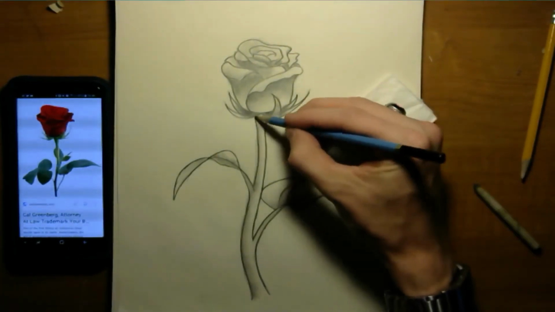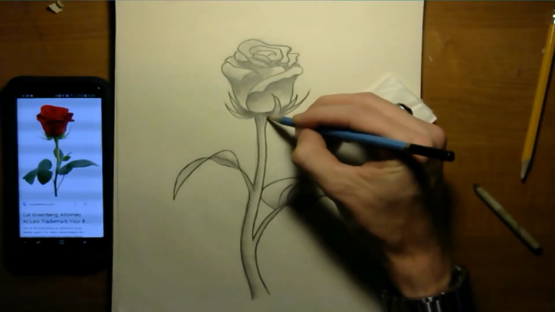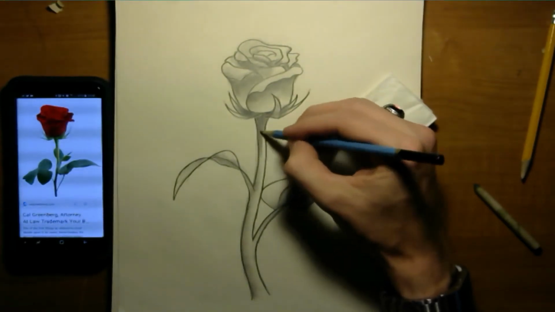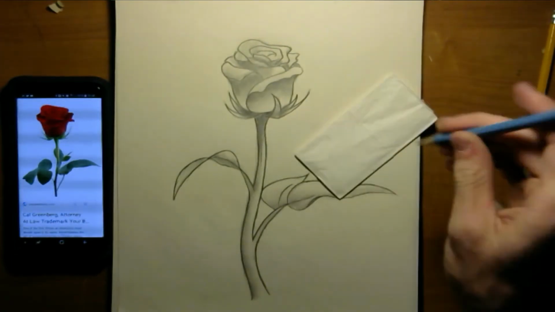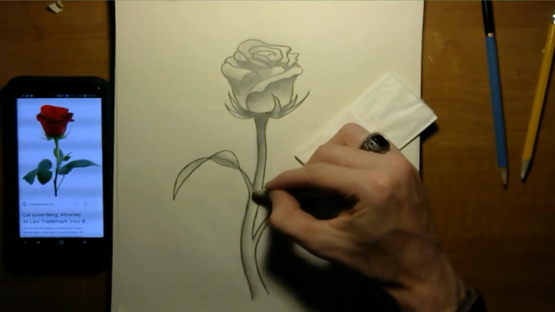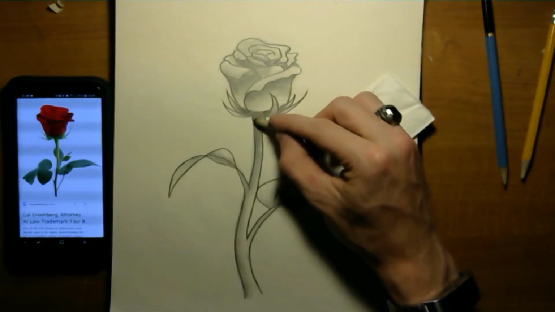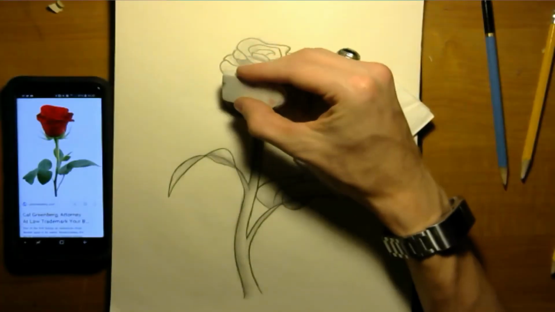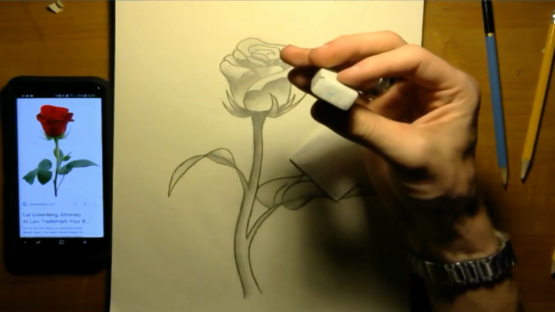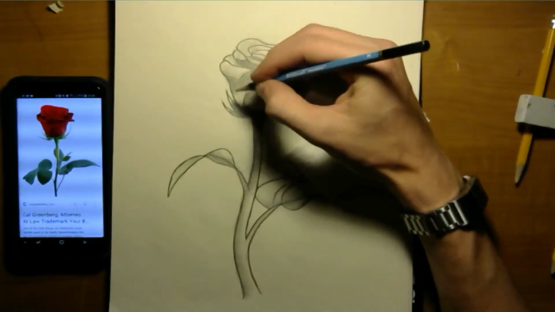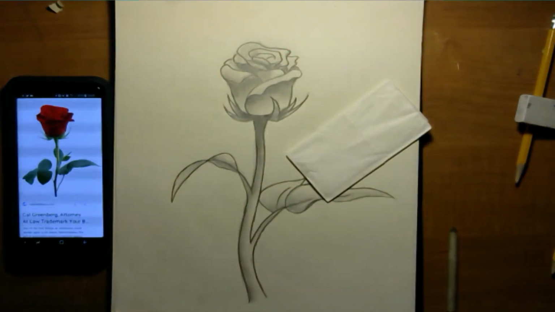So now here's the tough part. You're at the base of the stem which the rose has touched, and you want to bring that down. Where's my eraser? There we go. Lightly. Always use your corners, so you can lightly grab between the tight places. So there we go. There's your rose.